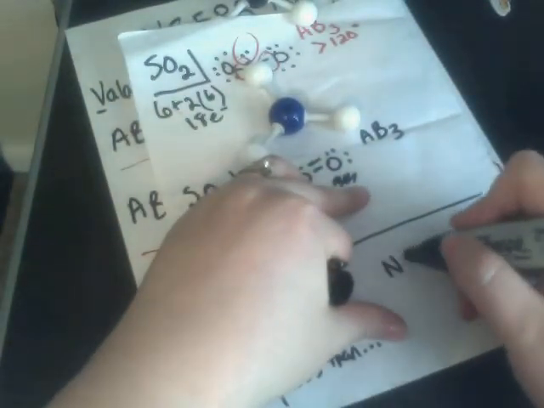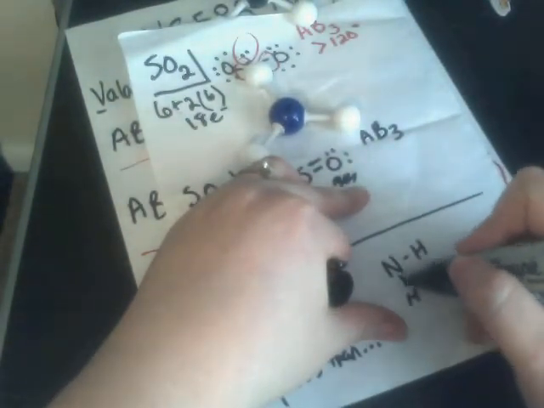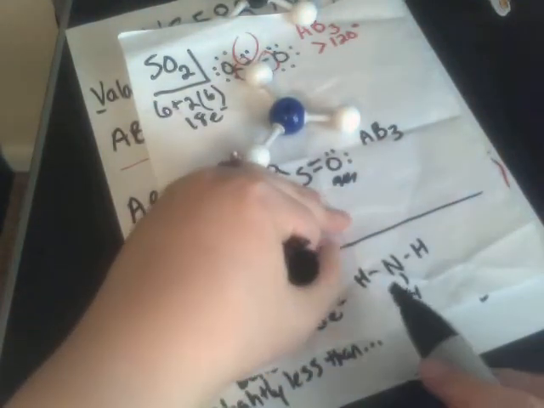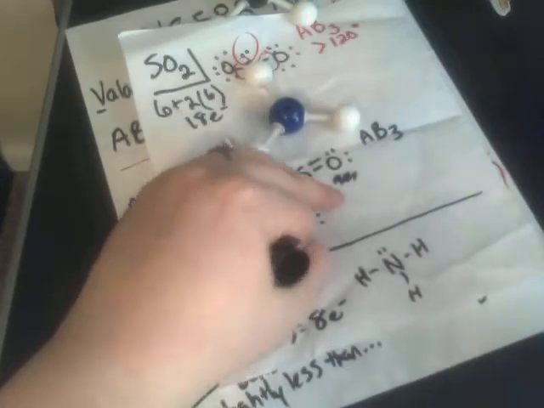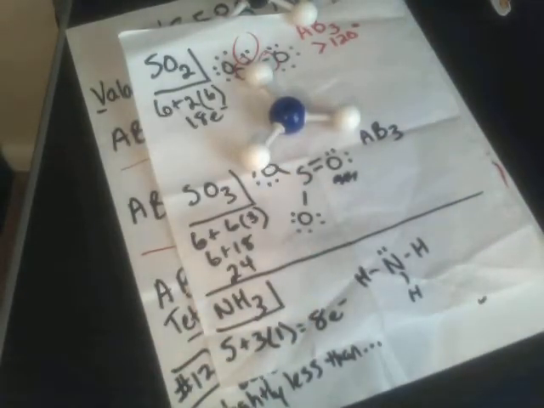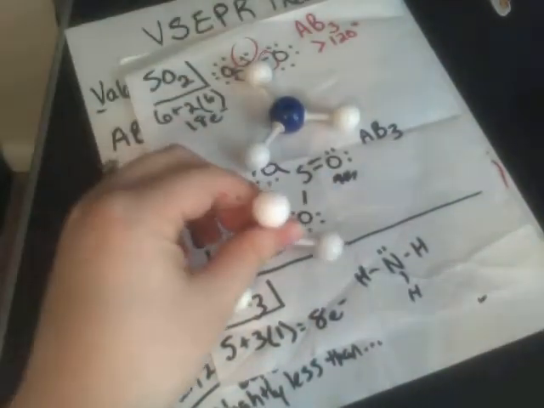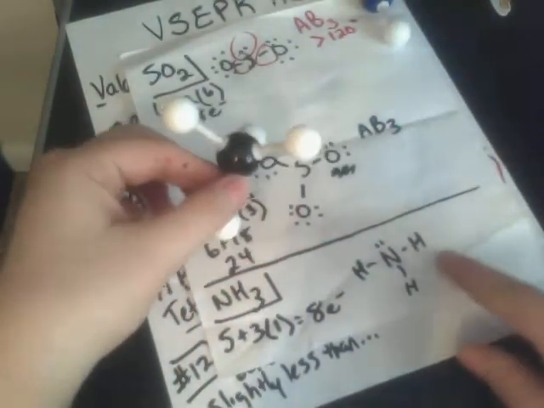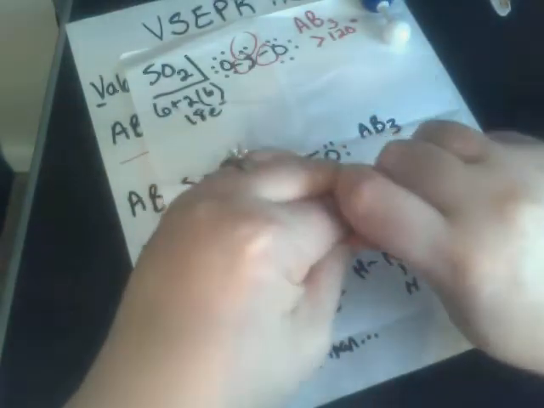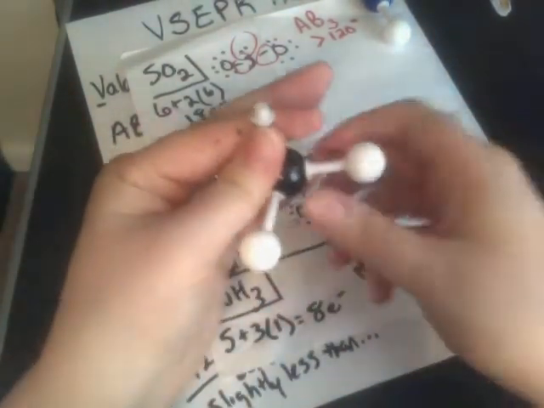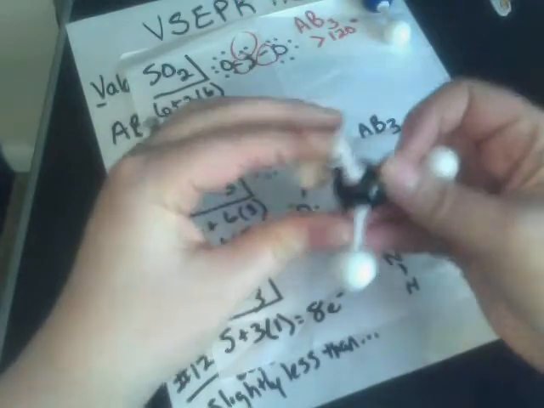So N to H to H to H, I have 6 electrons in my drawing now, so put 2 here. All right, so I have 8. So let's show that with our model. It's an AB4, correct? With 3 bonds and 1 non-bonded, right? So that's what it looks like.